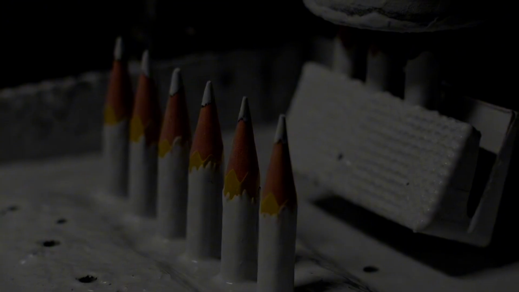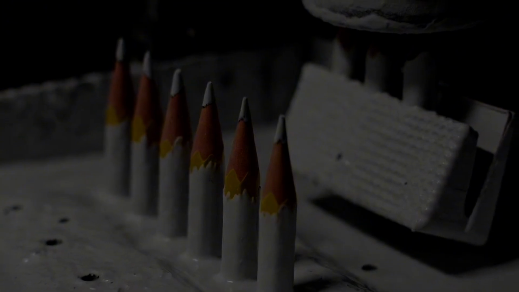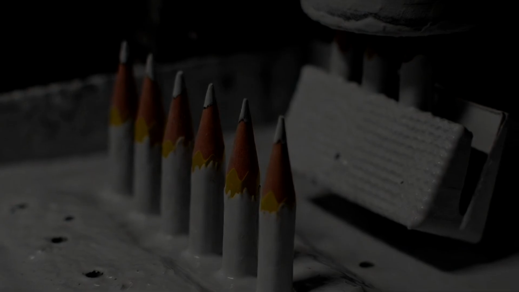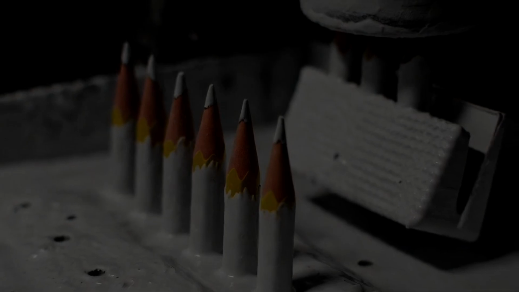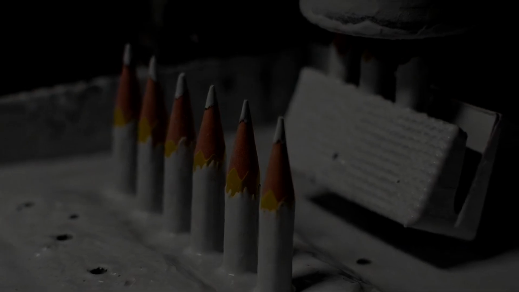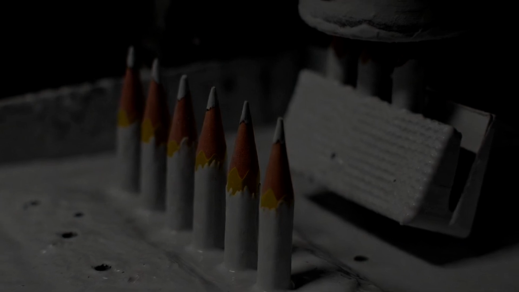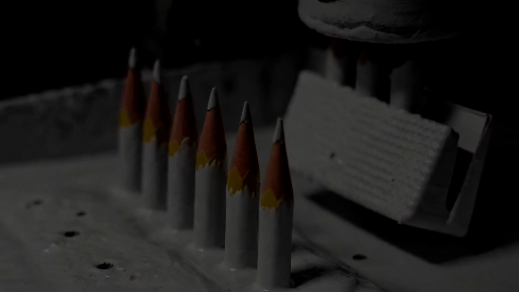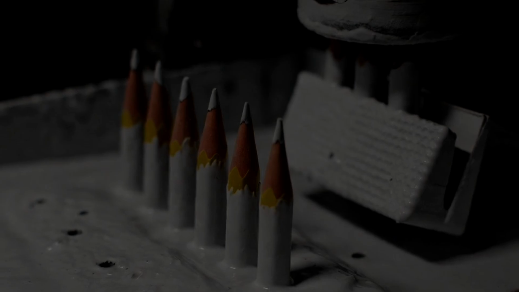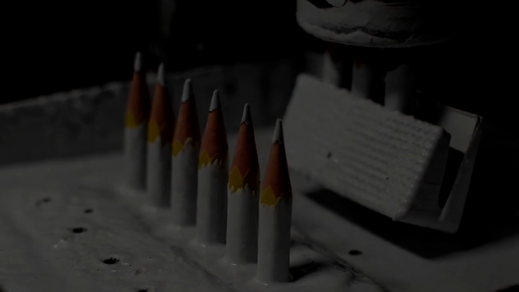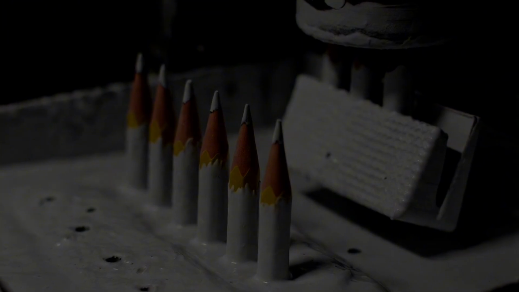The transition of the stark white primed hexagonal rods into the color application phase represents a shift from structural preparation to the establishment of the final aesthetic identity. This stage of the process occurs within a specialized section of the facility where the air is filtered to a high degree of purity to prevent the deposition of microscopic particulates onto the wet surfaces.